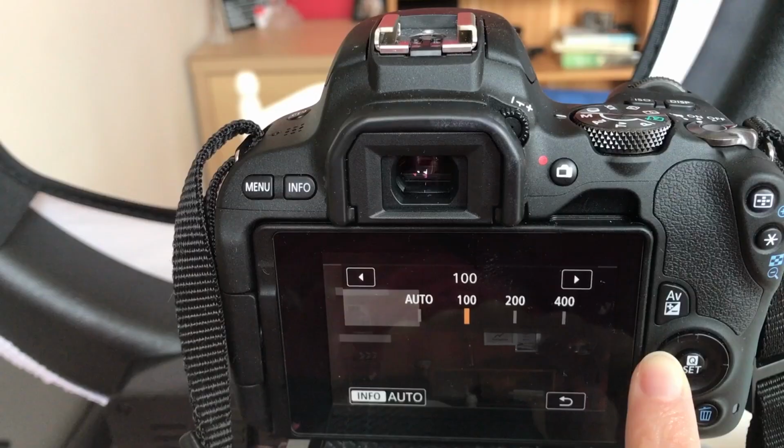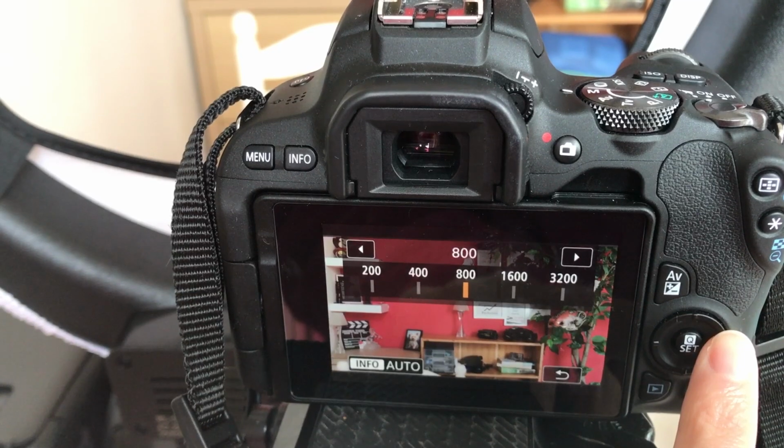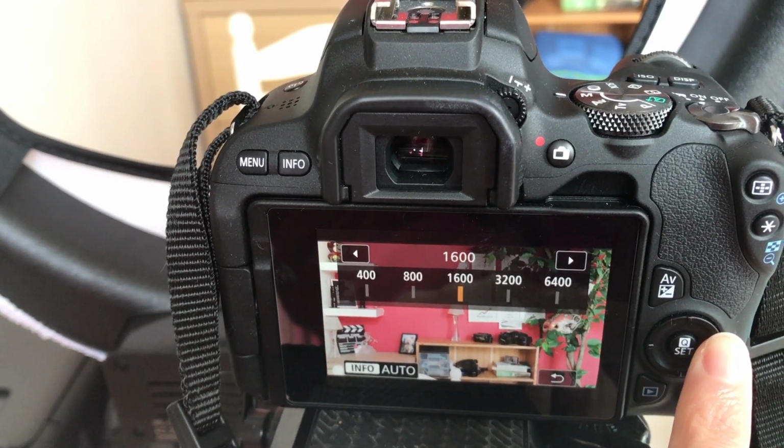If, however, you are adjusting your shutter speed and your aperture and it's still too dark and there's not enough light to get a good exposure, then you can increase the ISO to allow more brightness. So every time you increase a number, 100 to 200, 200 to 400, 400 to 800, you are doubling the amount of brightness of your image.